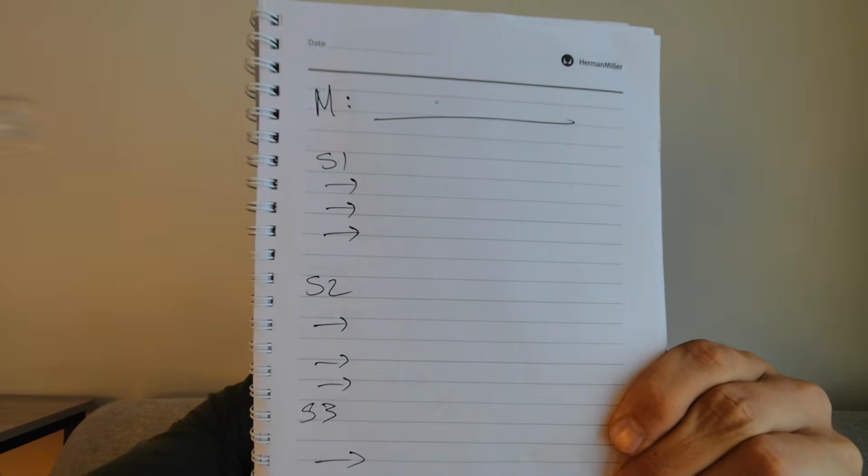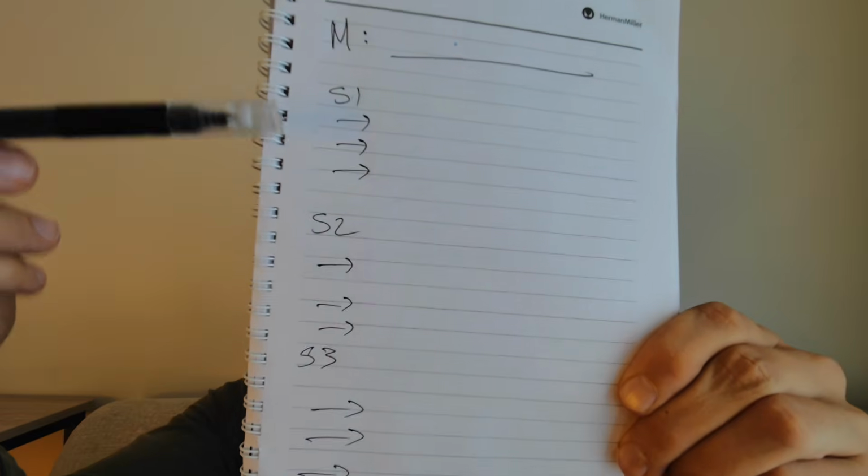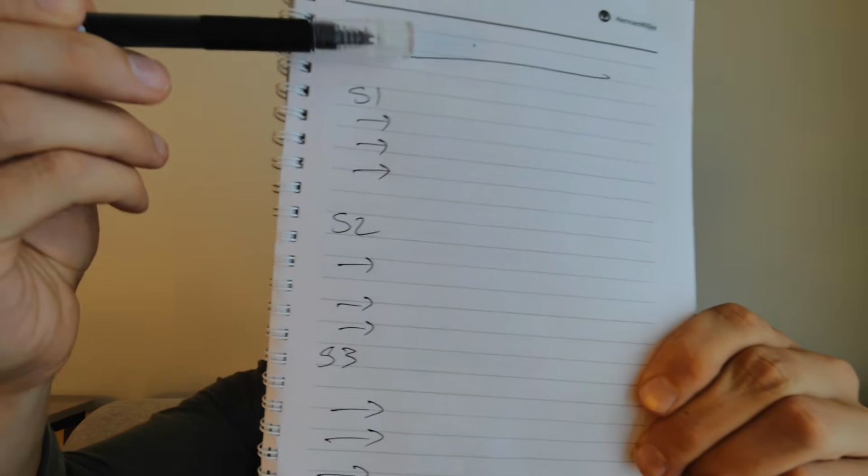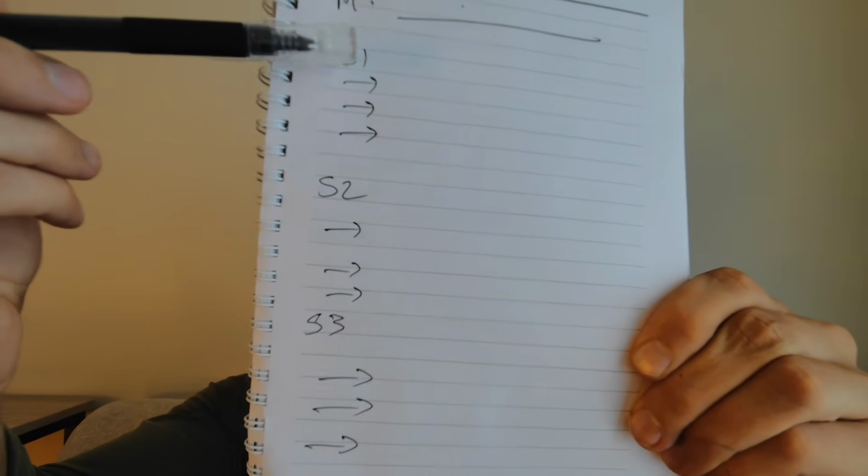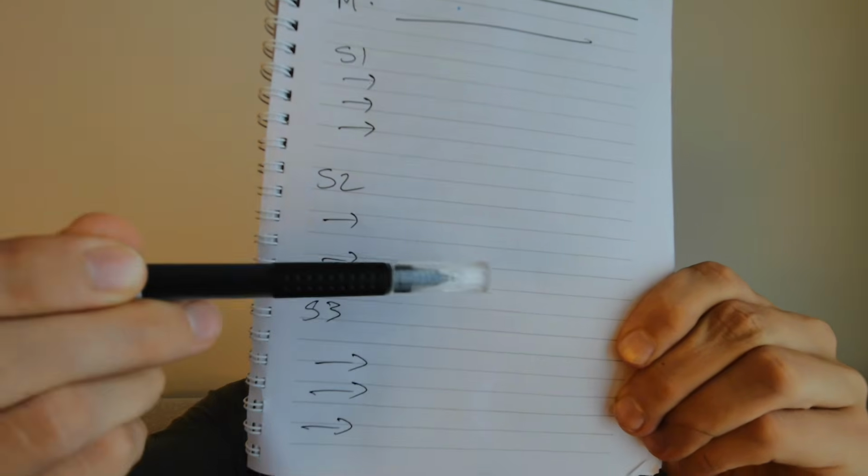And the only difference is you're going to write the main topic at the top: speaker 1, speaker 2, speaker 3. Whatever is the main topic that the speaker is talking about, you can write it over here and over here and over here. And of course, you should have 2 to 3 bullet points for the actual words they said throughout the audio. Whatever works best for you, doesn't matter.